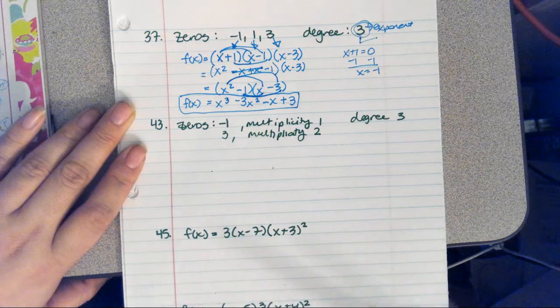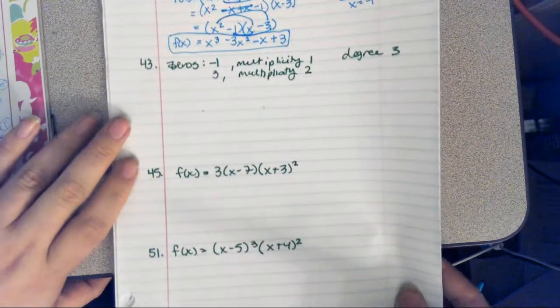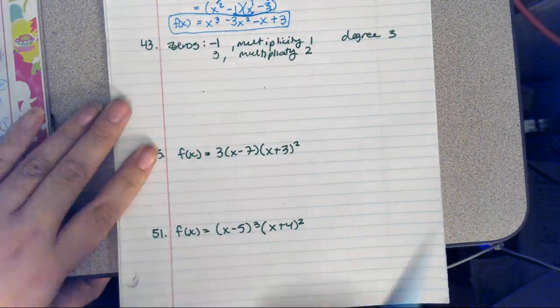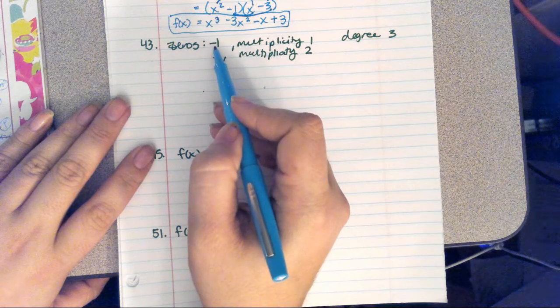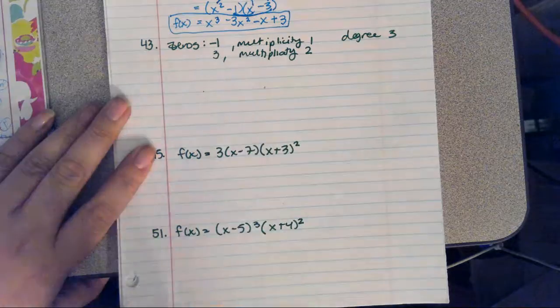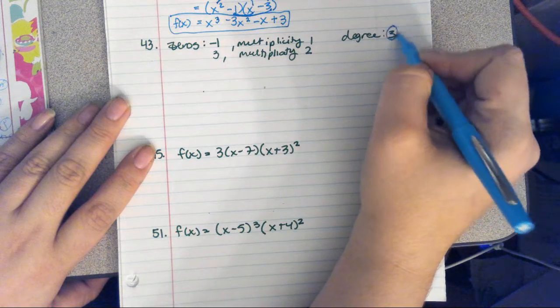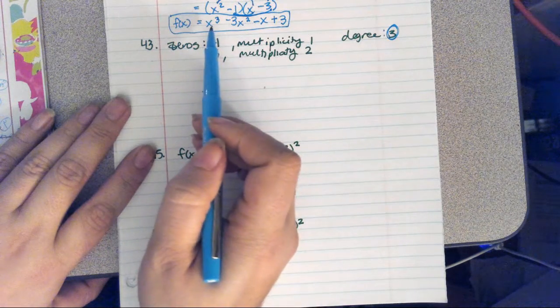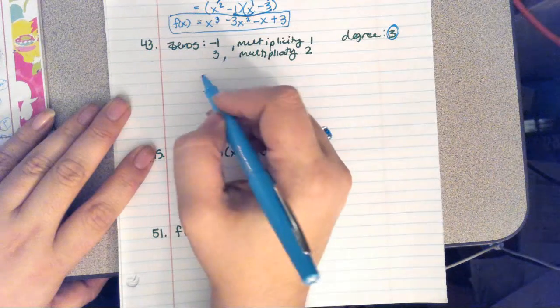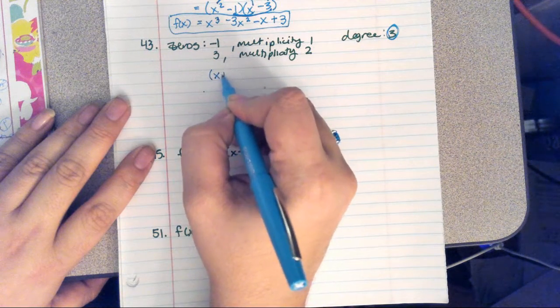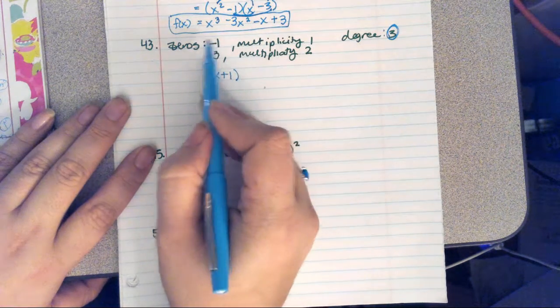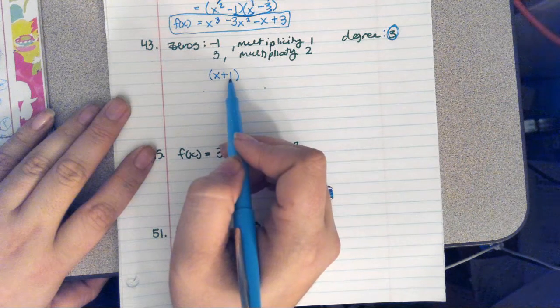Okay, so let's try one more of those together. Number 43. We have a 0 of -1 with a multiplicity of 1. That means that parenthesis is going to happen one time. We're still trying to go for a degree of 3, so that means when we FOIL it back together, we need something that has a cubed in it. So this one, we're going to have 1x plus 1, because remember, the zeros are the opposite when we put them back in the parentheses.